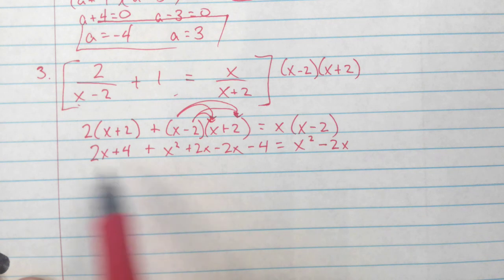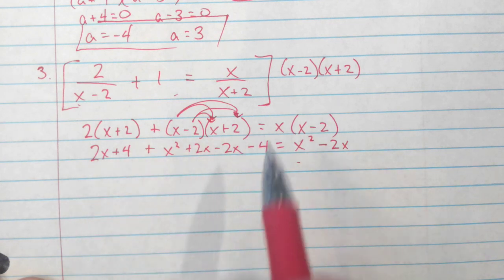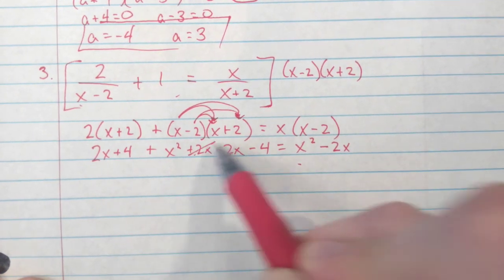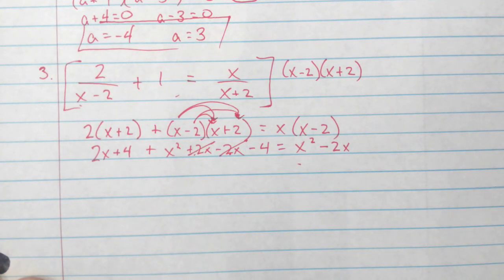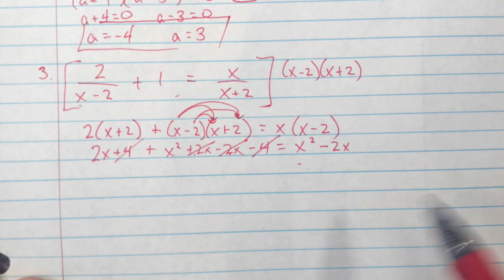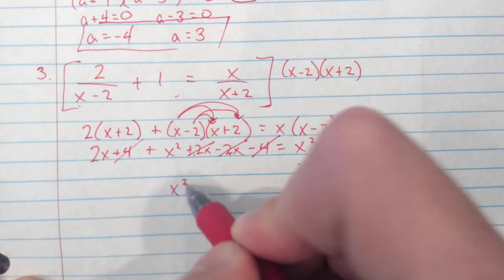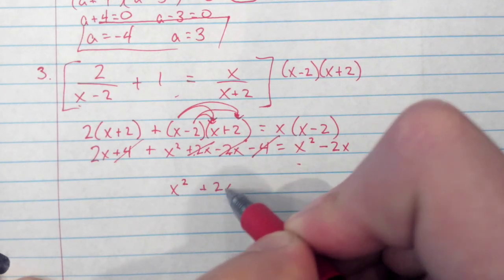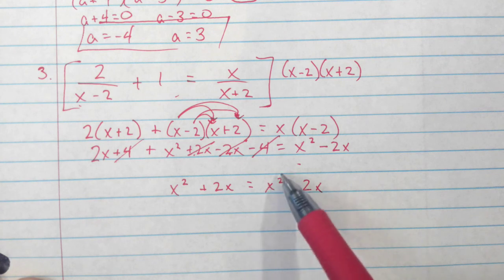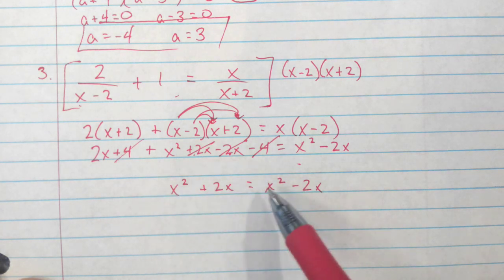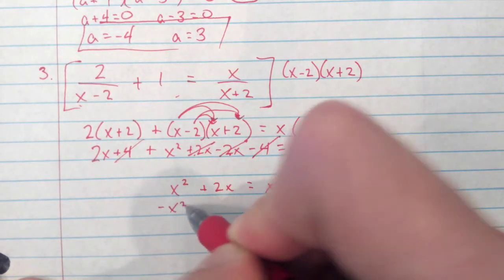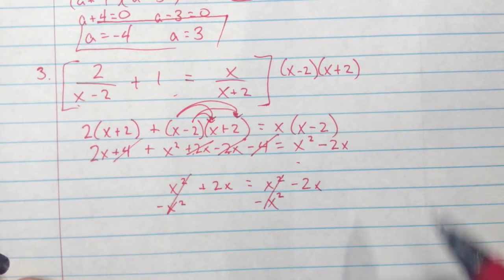Okay, got a lot of like terms over here on this left side, so I'm going to put all of those together. I see 2x minus 2x in the middle, so those are going to cancel each other out. And I also have a positive 4 and a negative 4. So it looks like I'm left with the x squared and then a positive 2x, still equal to the x squared minus 2x. Okay, now I do have a squared term on each side of the parentheses, so I'm going to move the x squareds to the left, and you'll notice they cancel each other out.